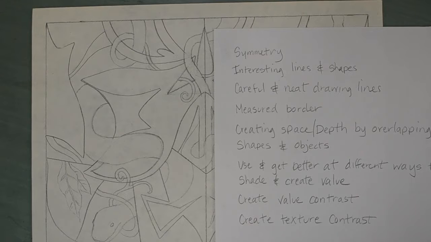Okay, I'm now going to show you how I got to this stage of the project. This video is kind of long, so feel free to watch it in stages as you work to complete your artwork. Okay, the first step is to measure and draw a border. So I'm going to walk you through that.